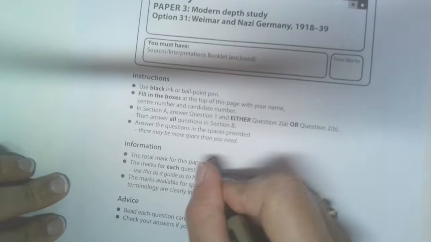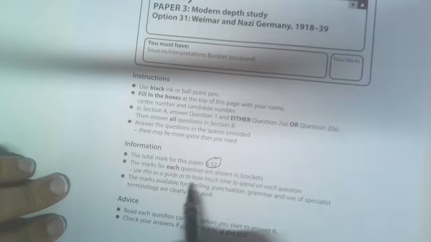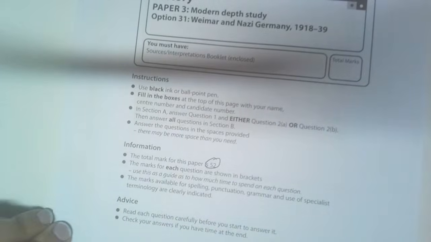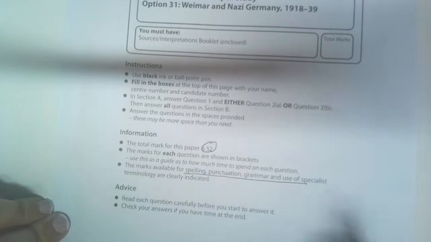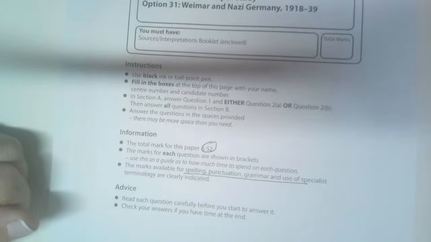Okay, the total for the paper is 52 marks, and the marks for each question are shown in brackets. There are marks available on this paper for SPAG, spelling, punctuation and grammar. But honestly, I always say to people, don't worry about this, because there are only 4 marks available out of the total of 52.